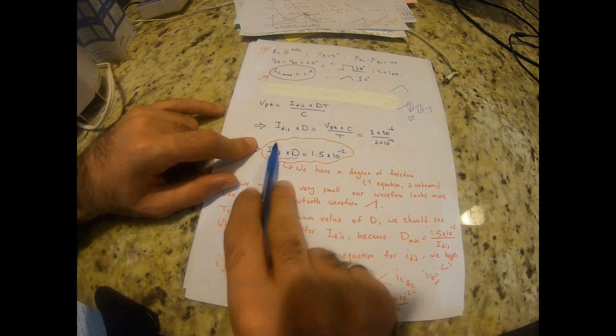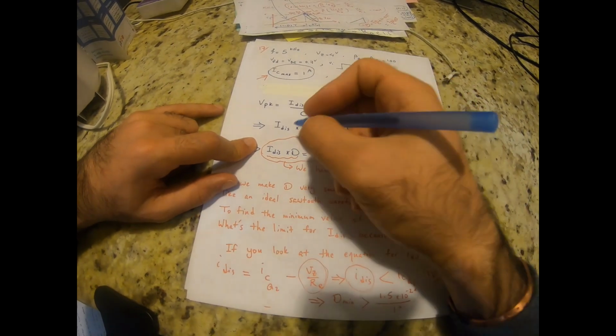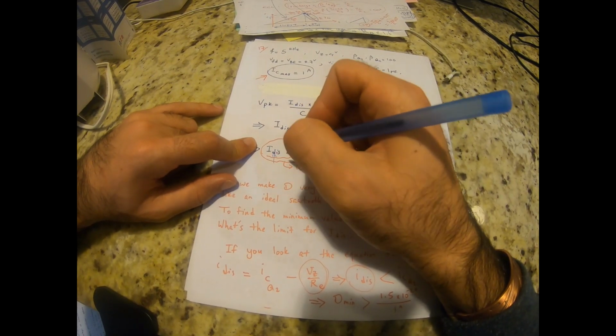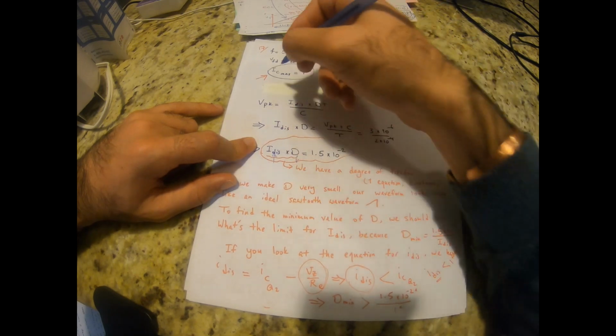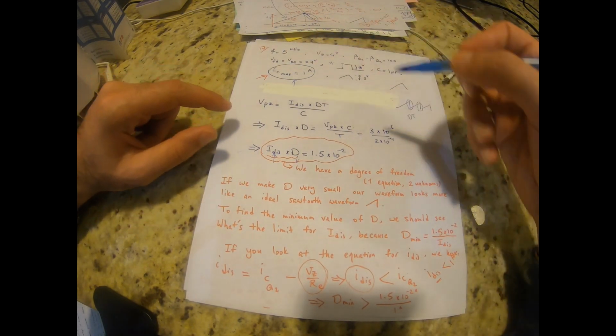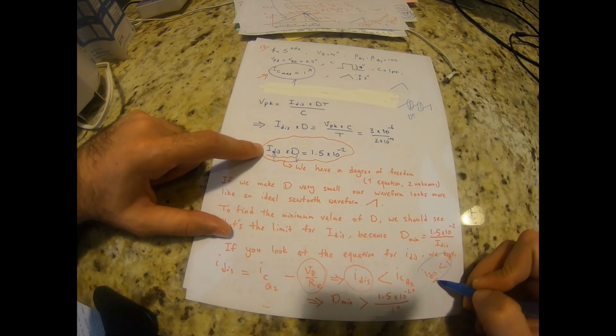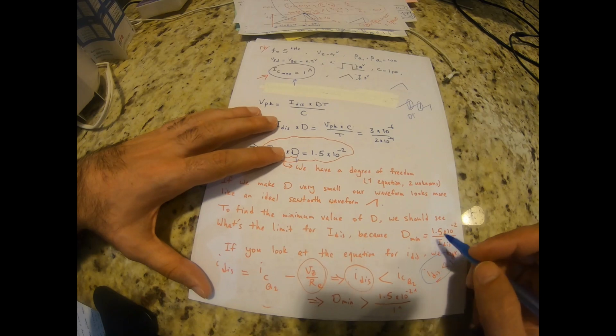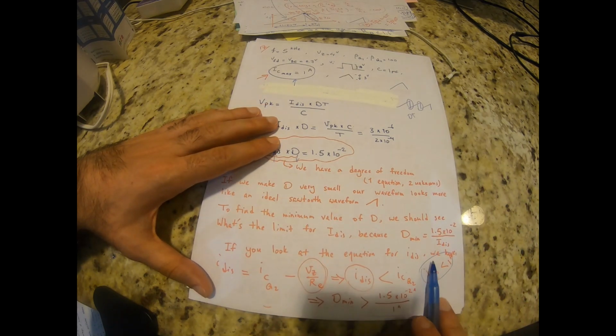But according to this equation, if I make D very small, it means that the discharging current has to be very high. But we have a limit on that. So it means that the discharging current is always going to be less than 1 amp, right? So this cannot be more than 1 amp.